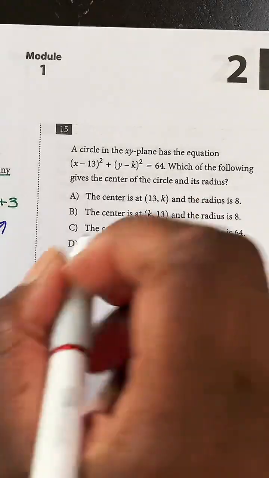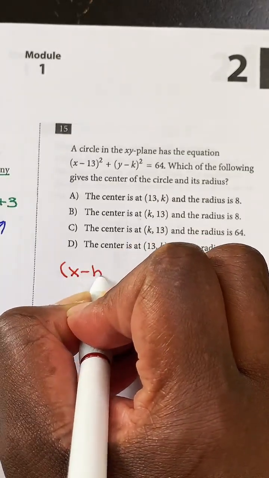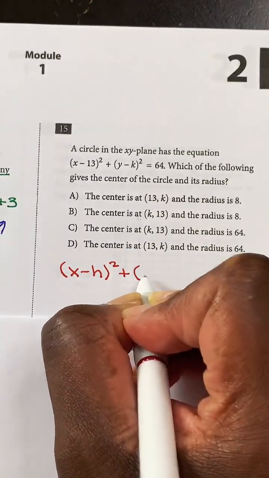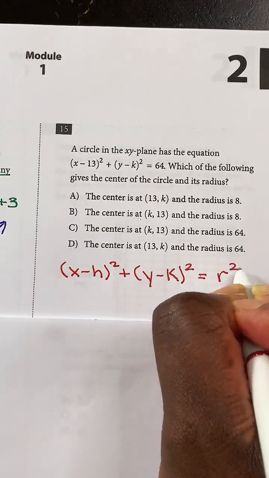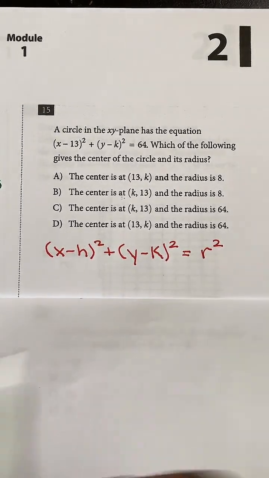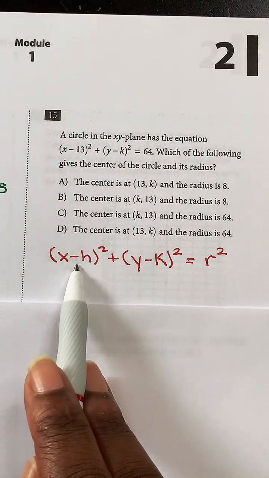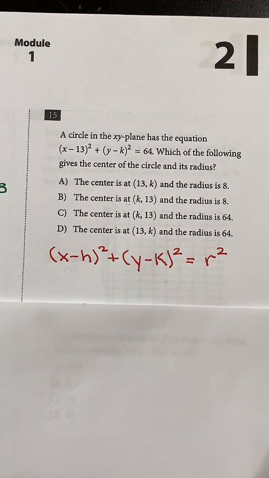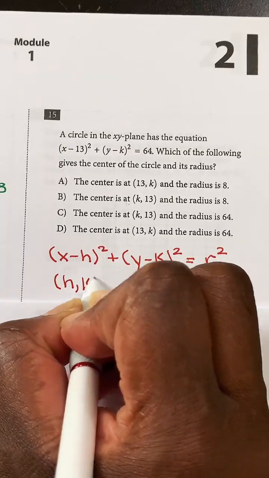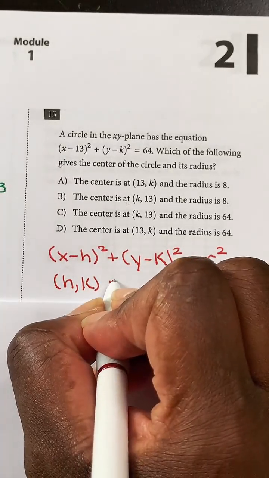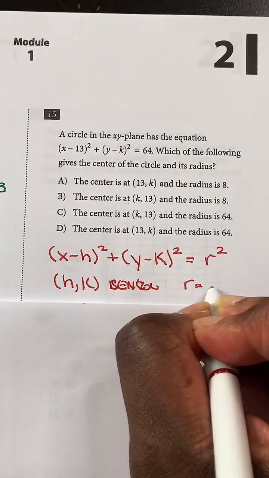You'll be fine. All right, so here we go. The form is always like (x minus h) squared plus (y minus k) squared equals r squared. So this is the definition of a circle. Now, just like I mentioned before, inside the parenthesis, you always do opposite what you see. So your h and your k represent the center of the circle. Your r represents the radius.